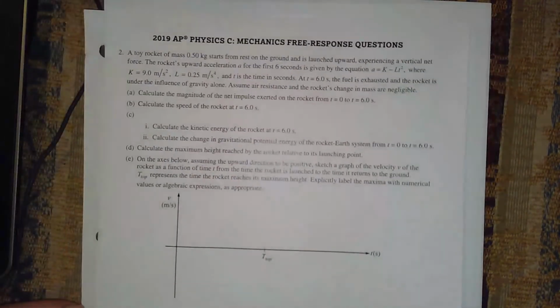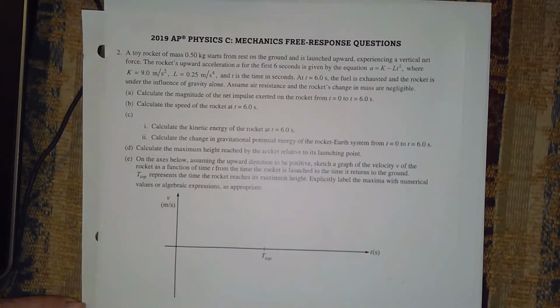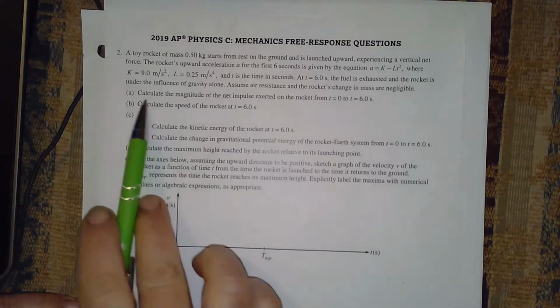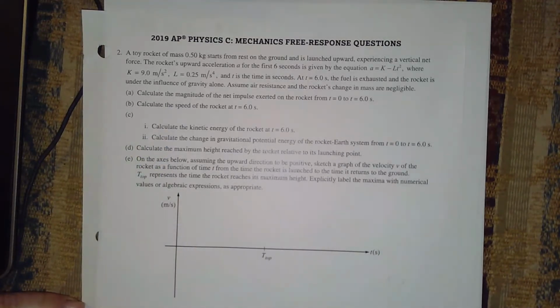Okay, this is 2019, problem set 2, problem number 2. The toy rocket of mass half a kilogram starts from rest on the ground, launched upward, experiences a vertical net force. So that's the one that we're going to look at first.